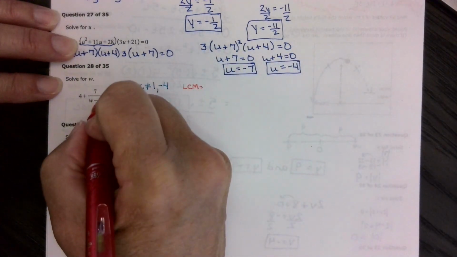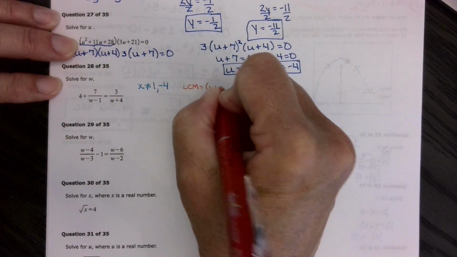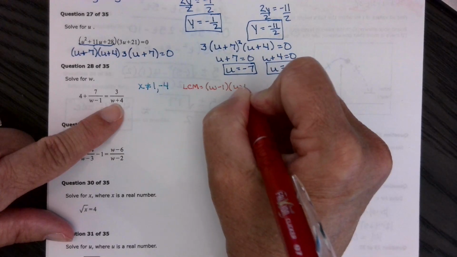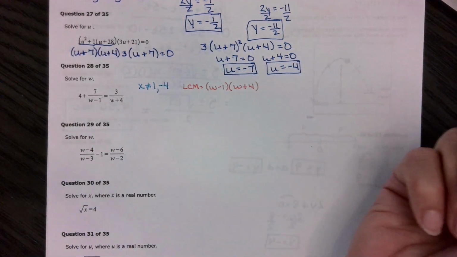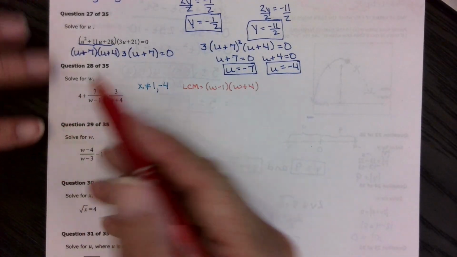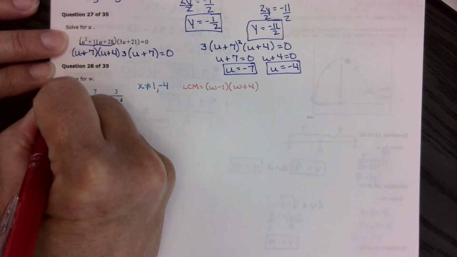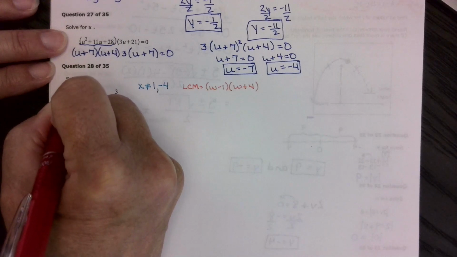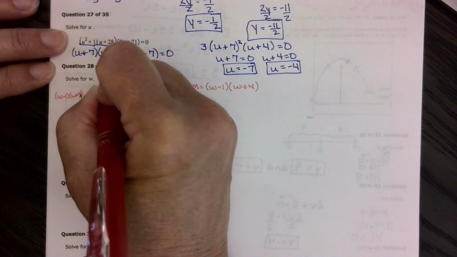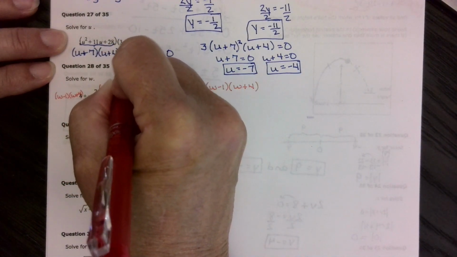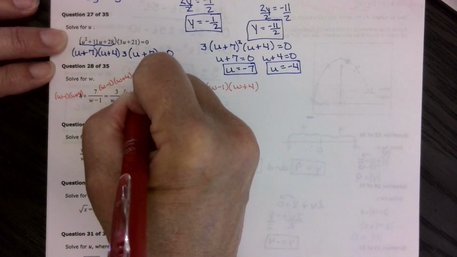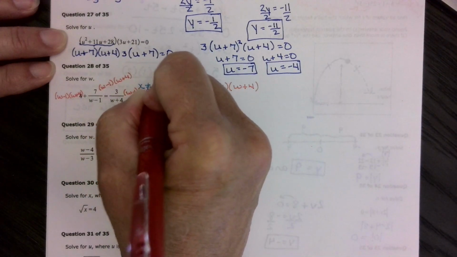The way we find that is we write down our first denominator. Go to your next denominator, and you need to list it as well. Now, we're going to multiply our least common multiple by everything we see. So here we're going to multiply this times the 4. We're going to multiply this one by that. And we're going to multiply this one by that.